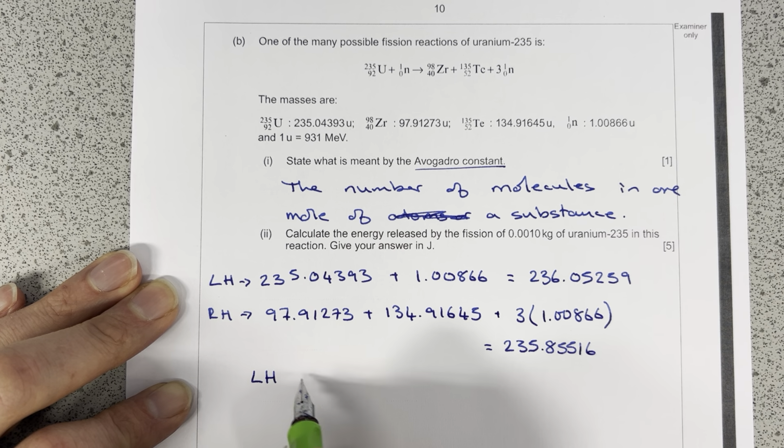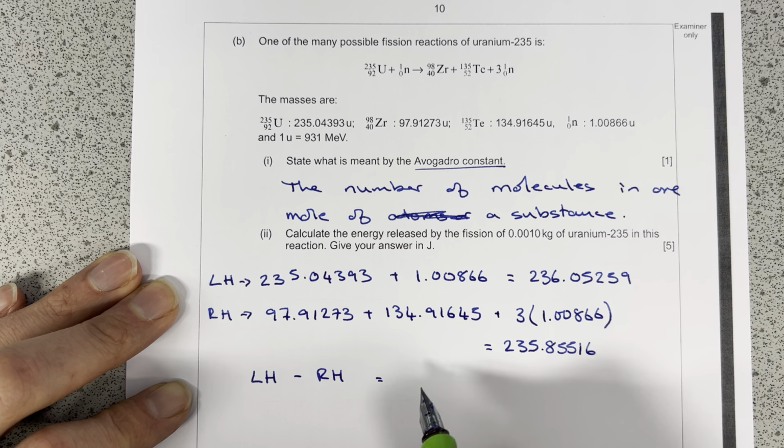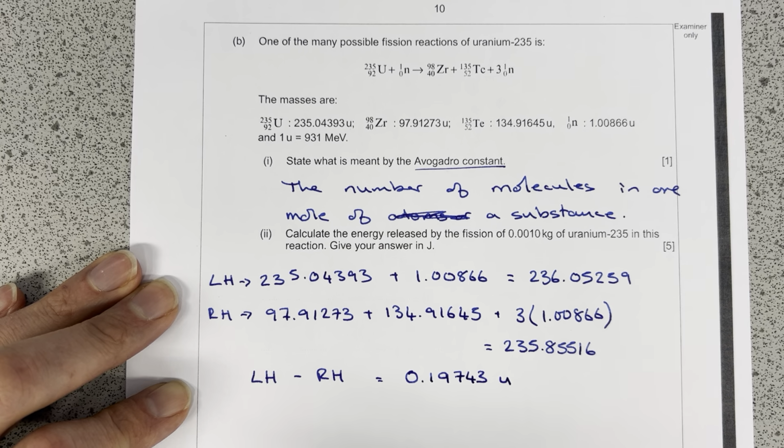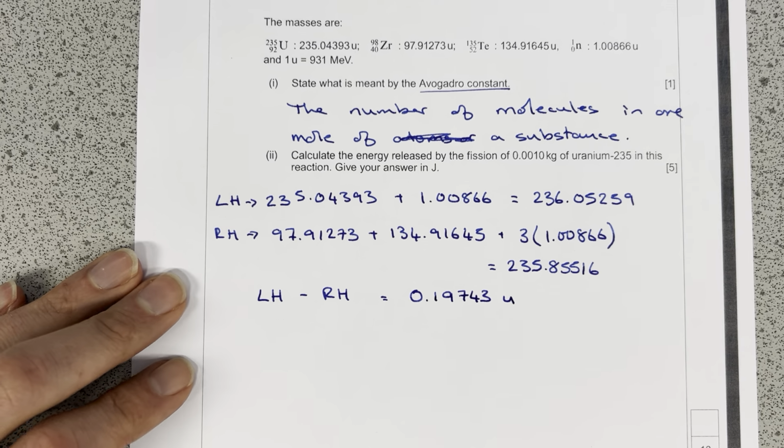Okay, then what am I going to do? I'm going to do the left-hand side minus the right-hand side. So when you take those two away from each other, you're going to end up with an answer of 0.19743. Don't forget, that's in U, atomic mass units.